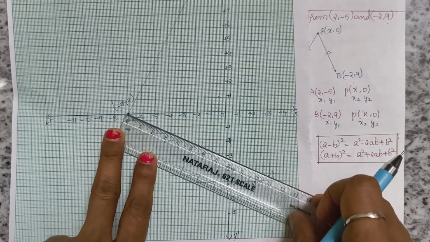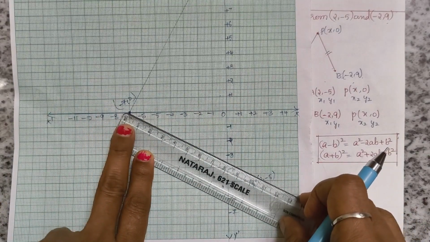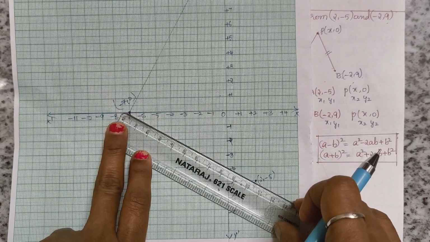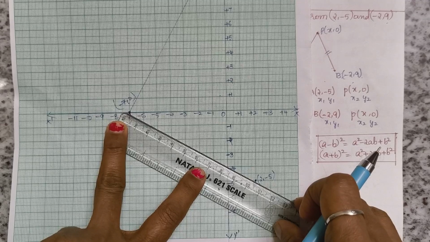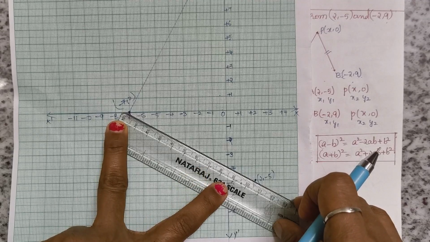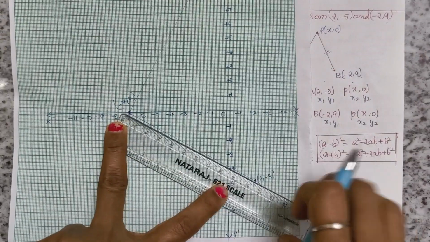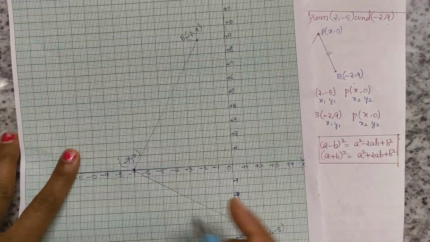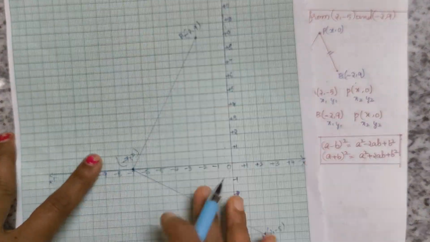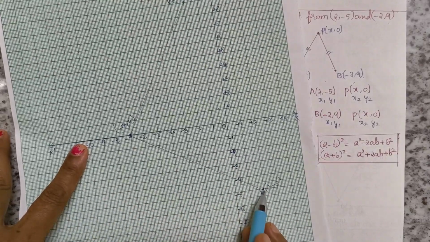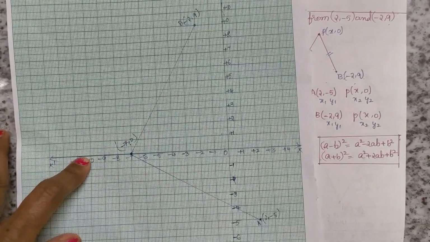This side also you see. Almost it is 10.5. This is the meaning of this one. From the x-axis to this distance and from the x-axis to this distance, it is an equal distance.